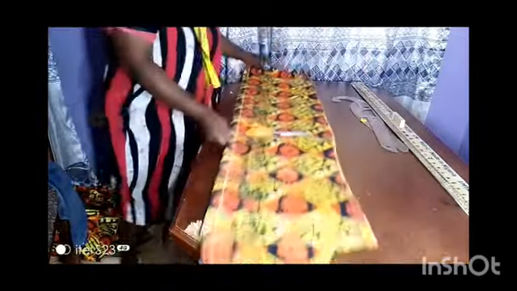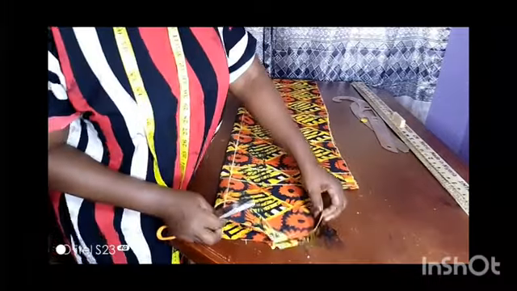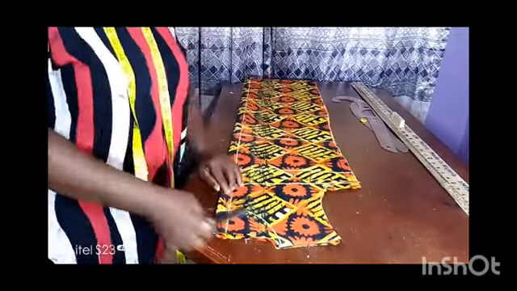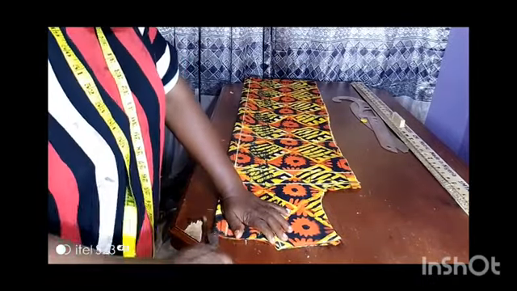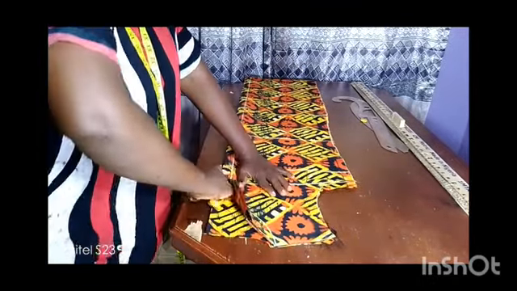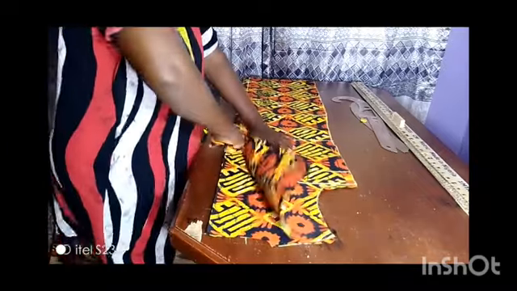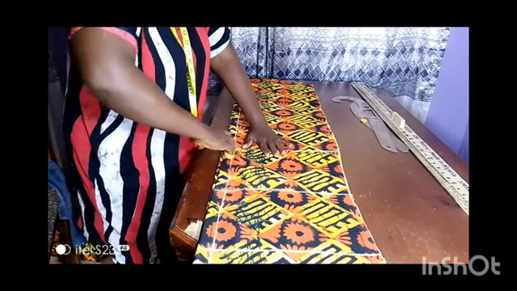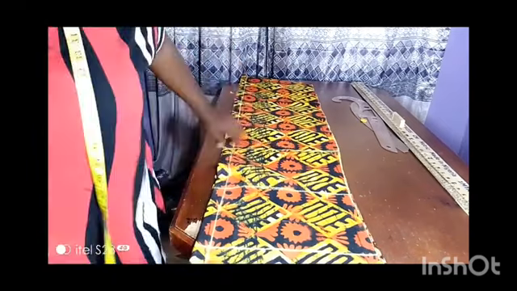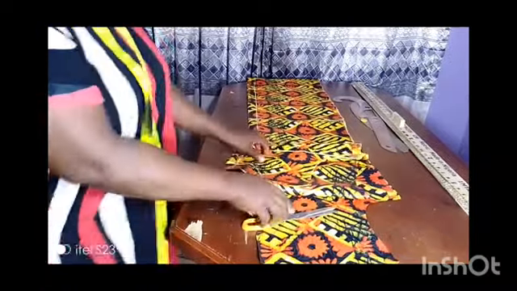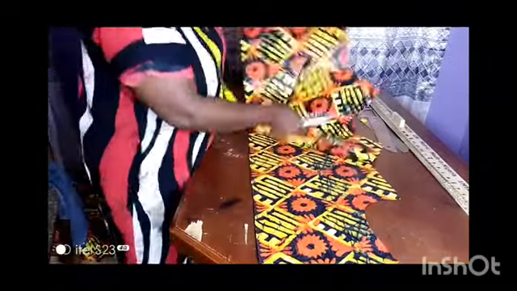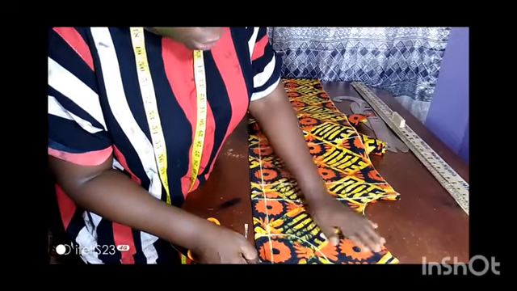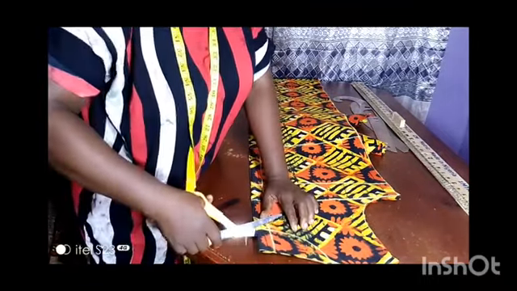So to cut the front, just remove the one that is inside. Okay, before you remove it, I want to slit this. So I'm going to remove one like this, and place this. Be very careful with it. Just make sure they are equal. Then you cut out the back.